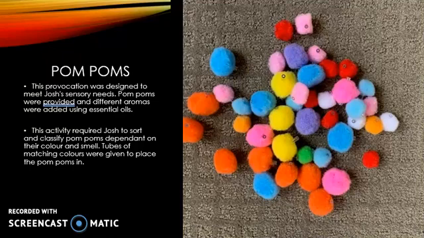Pom-poms, activity 2. This provocation was designed to meet Josh's sensory needs. It was identified in assignment 2 that Josh was really engaged in all things that met his sensory needs, including smell, touch, feel, sound, etc. Different aromas were used on the pom-poms provided, and these were used with essential oils. This activity required Josh to sort and classify pom-poms dependent on their colour and smell. Tubes of matching colours were given to place the pom-poms in.